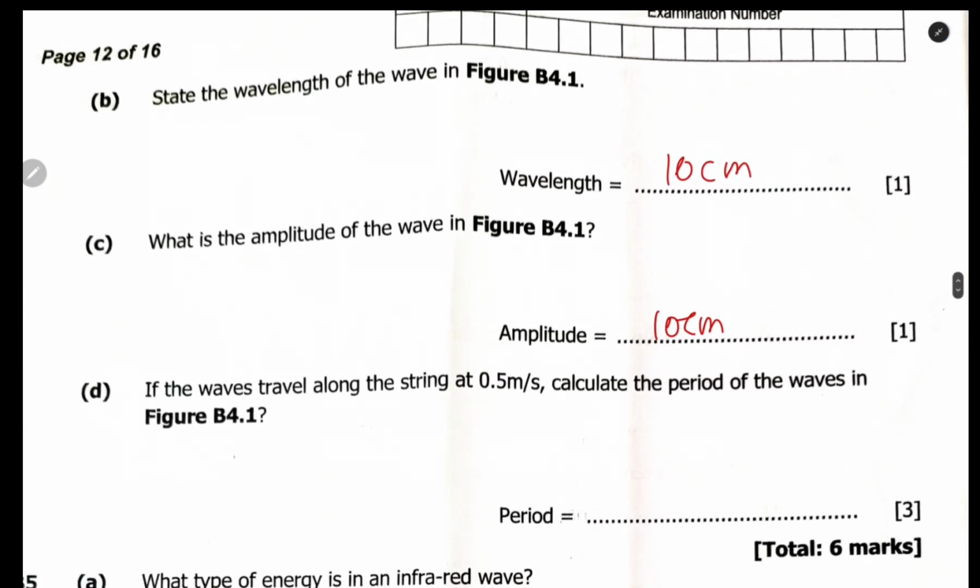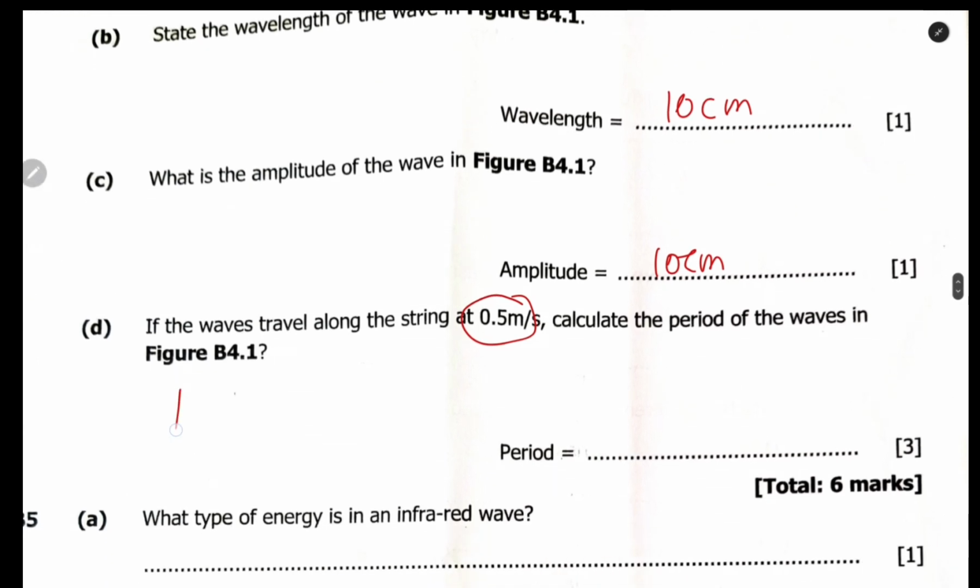Okay. Question D, if the wave travels along the string at 0.5 meter per second, calculate the period of the wave in figure B4.1. Now the question is calculate the period, and also you need to know what a period is. So a period is just simply the time taken for one wave to form. So the time taken is what we call the period. Time taken for one wave to form is what we call the period.